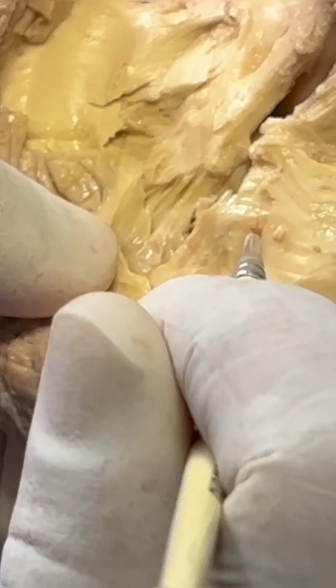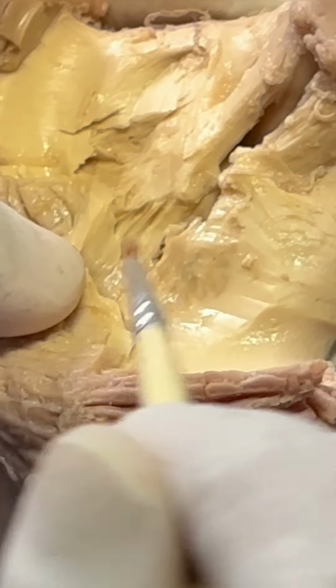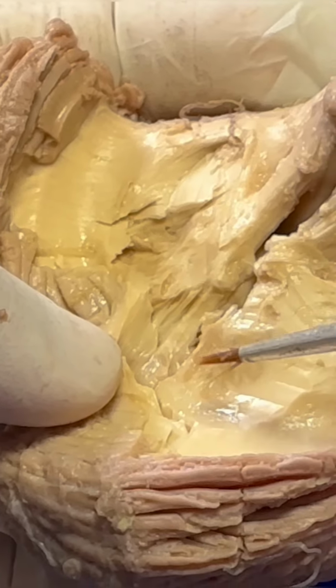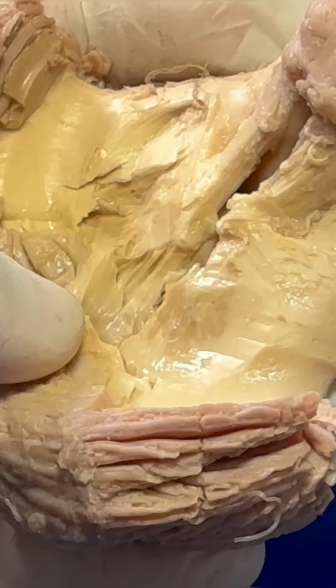If you look carefully, this is the crenated appearance of the dentate nucleus present laterally. This is one of the deep cerebellar nuclei. It belongs to the neocerebellum.